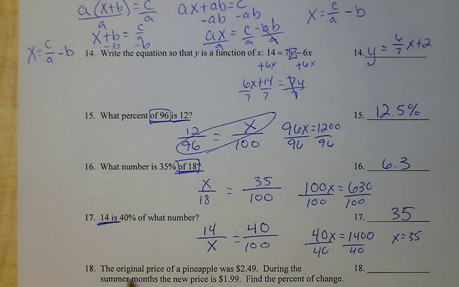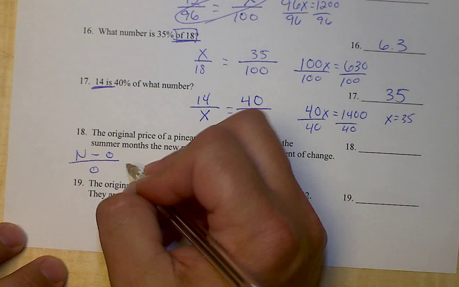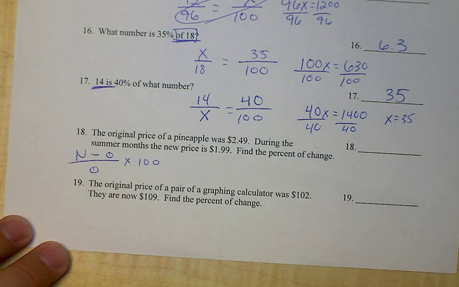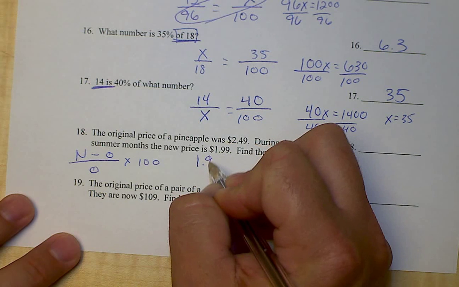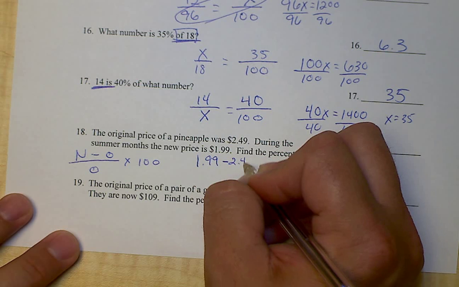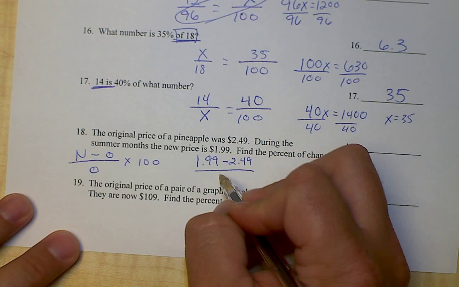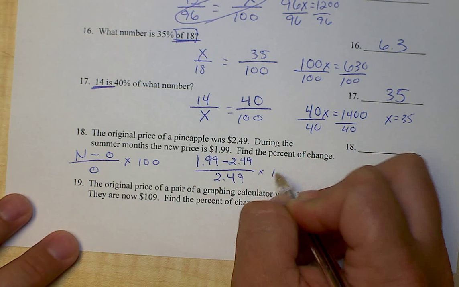Okay, 18. The original price of a pineapple was this. During the summer months, the new price is this. So I always want new minus original over original, times 100. The new price is $1.99 minus 2.49 over the original 2.49, times 100.